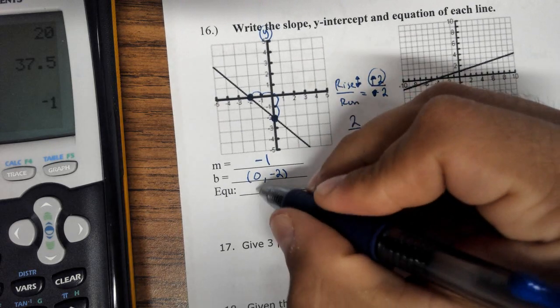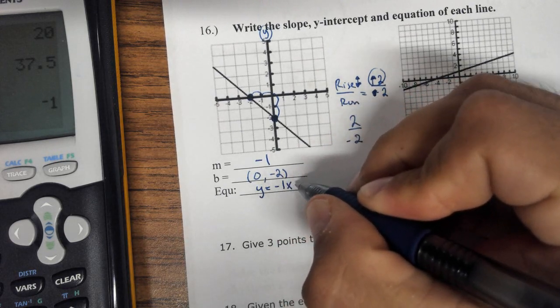And so then my slope is negative 1. My equation together then is going to be y equals negative 1x minus 2.